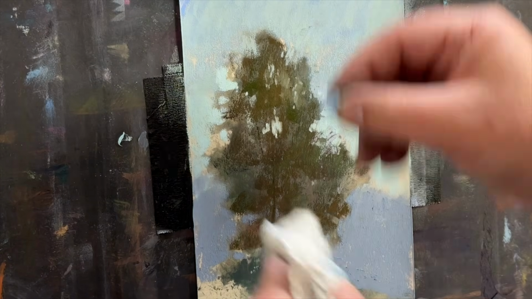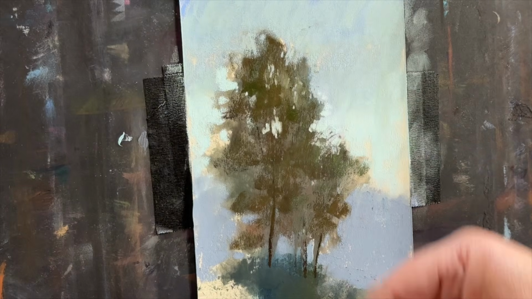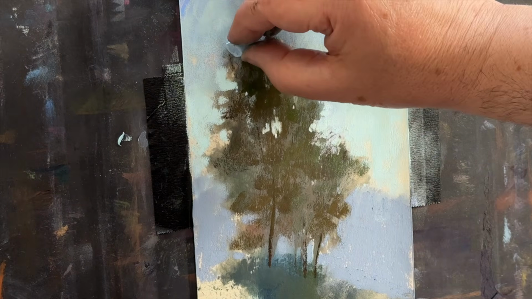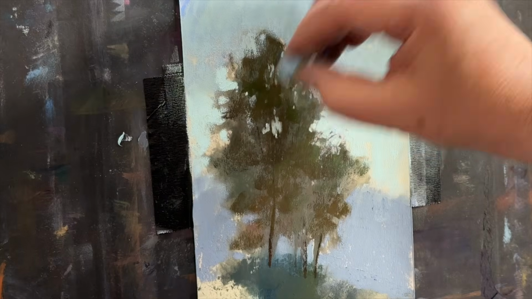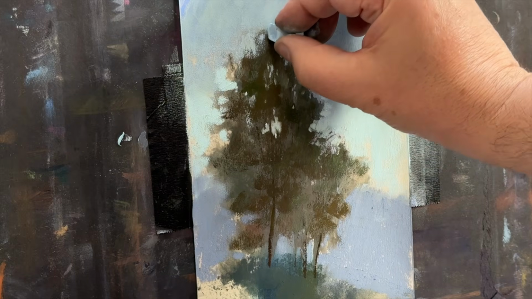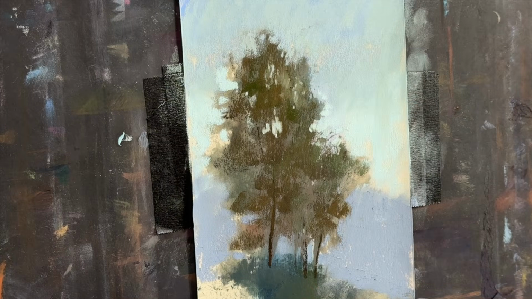Again, regularly wipe down my stick so I'm not dragging too much blue into the tree or getting some of that green in my blue sky. But I can work back and forth on these edges and then certainly within the interior of the trees, and I start to get shapes that are a little more natural looking.